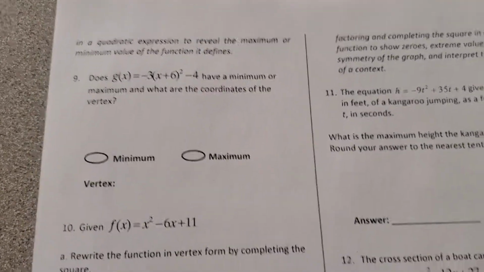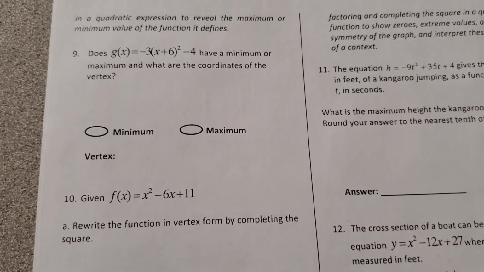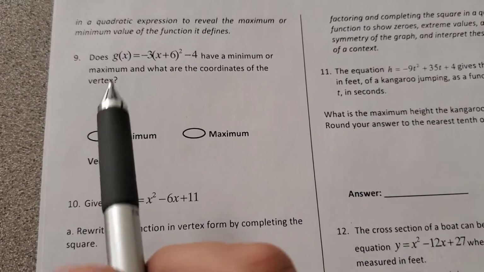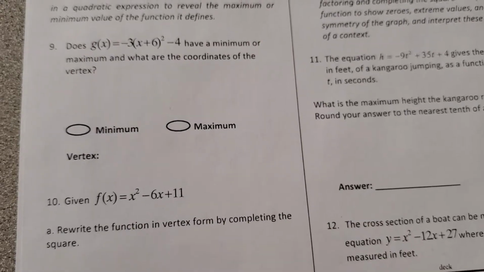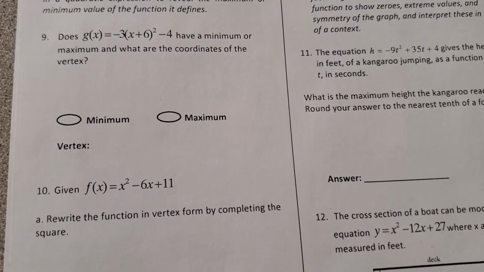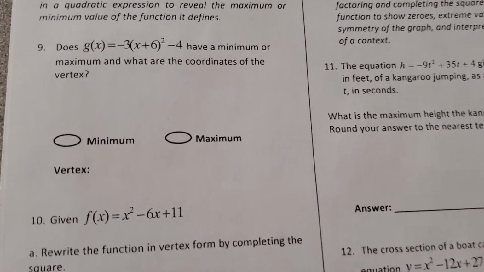Alright guys, page 2 of the study guide. I'm going to try to do this one a little bit faster. So number 9, does g of x have a minimum or maximum? And what are the coordinates of the vertex? So this function, it's already in vertex form.